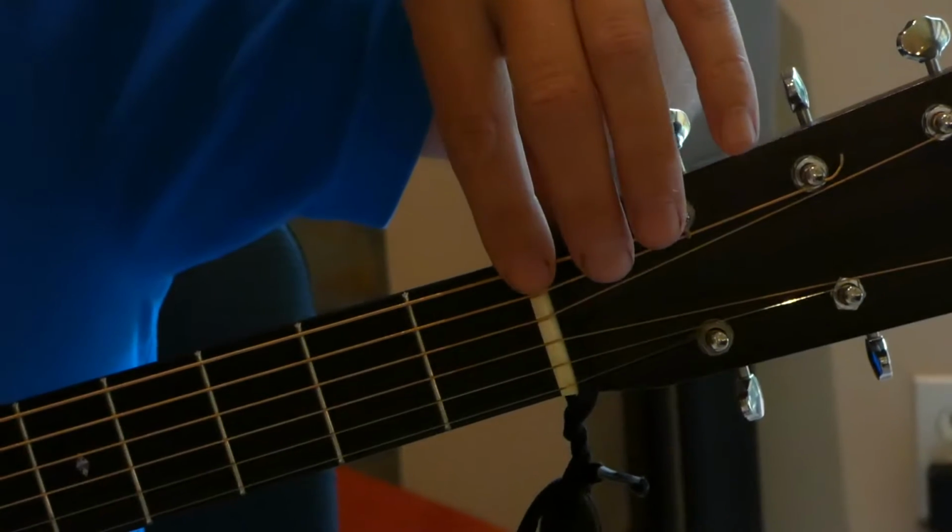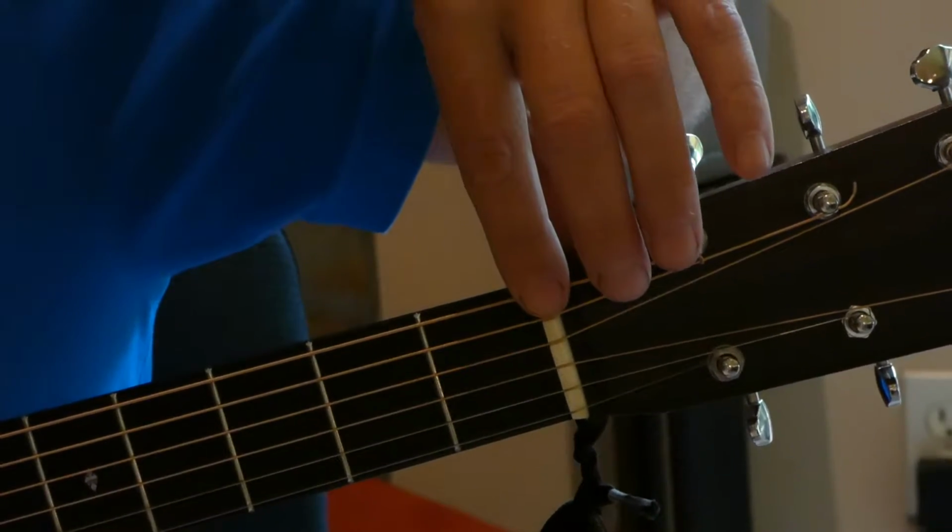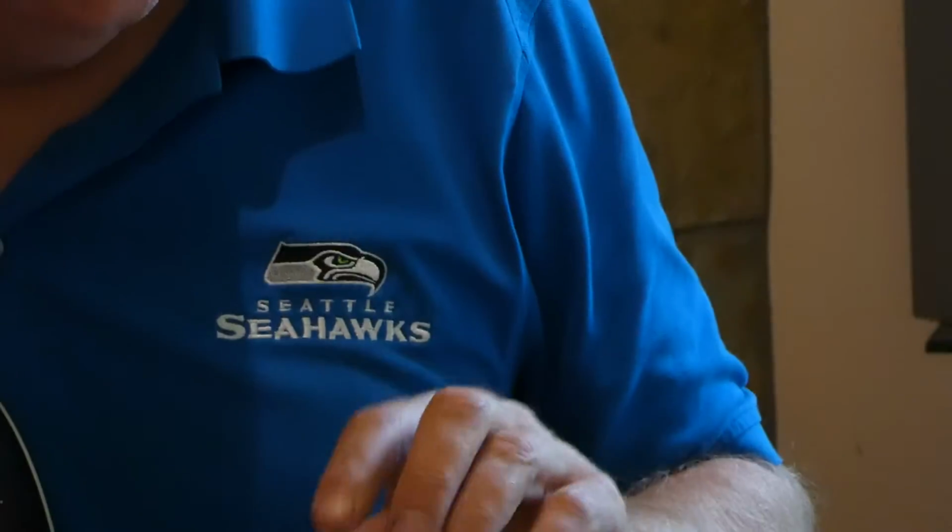We call this part here the nut. And then, as far as the fingers go, we talked about numbering our fingers. First finger, second finger, third finger, and fourth finger. Pinky is the fourth. The index finger is the first. So you'll need to know that in order to read the chord charts.